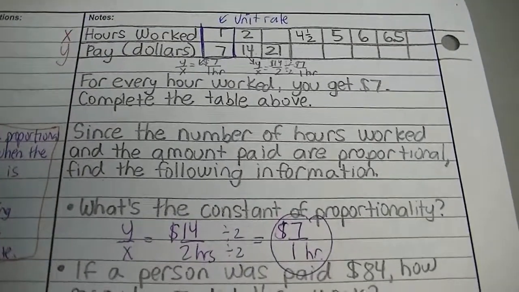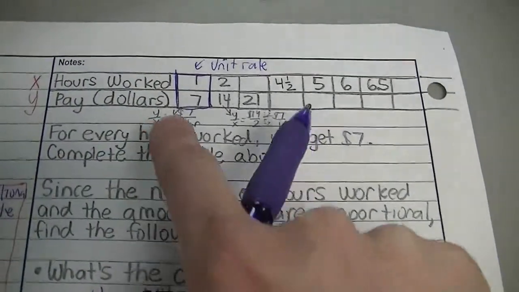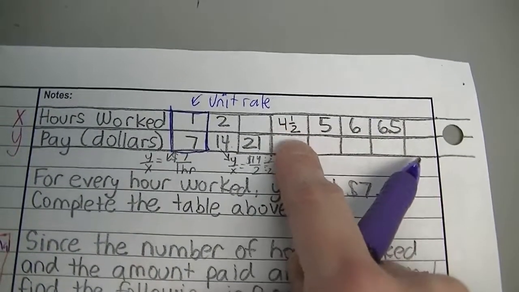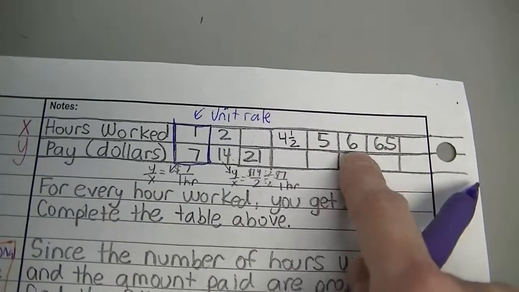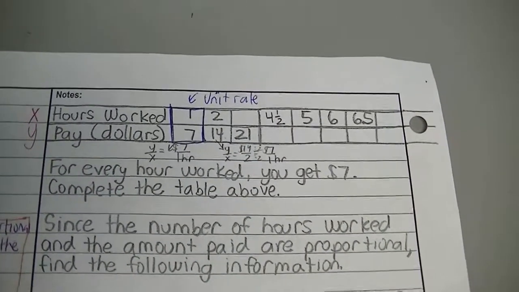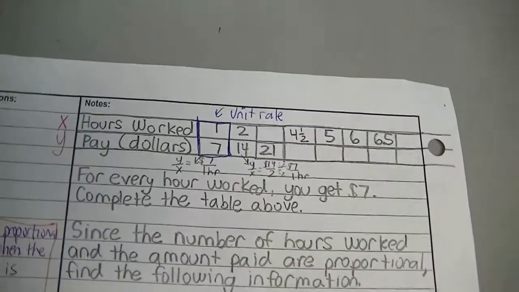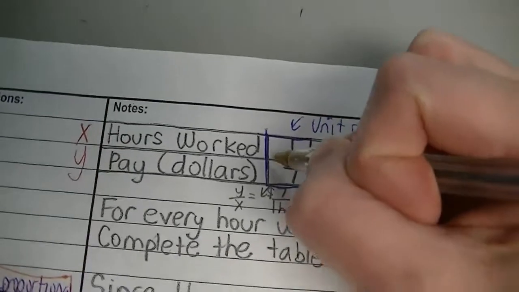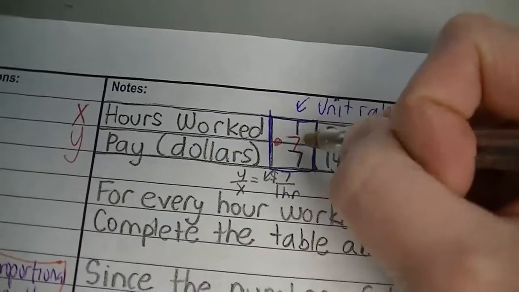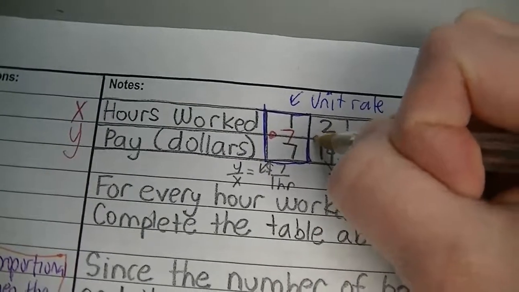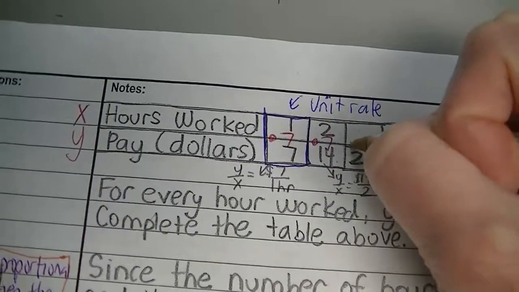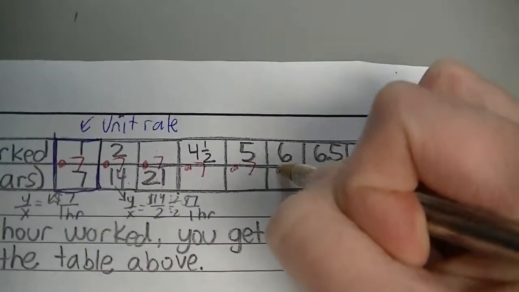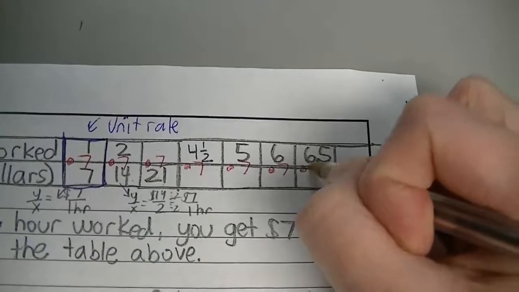So let's see if it's in the table. If they were paid $84, I don't see $84. It could be one of these. So it might be one of these hours right here. So we better fill in these values before we really get going on this, okay? Something that I want you to do to help you fill out tables is remember how I want you to write times the unit rate right there. So times 7, 1 times 7 is 7, and because that unit rate's 7, 2 times 7 is 14. So I've got to multiply this value by 7 to get this one, times 7, times 7, times 7. All those X values have to be multiplied by 7.